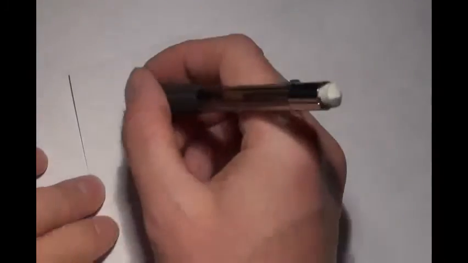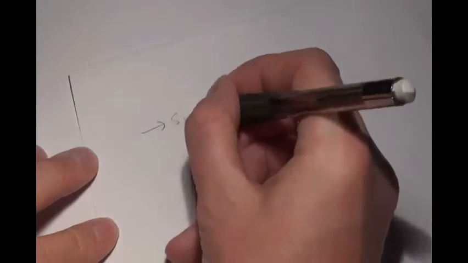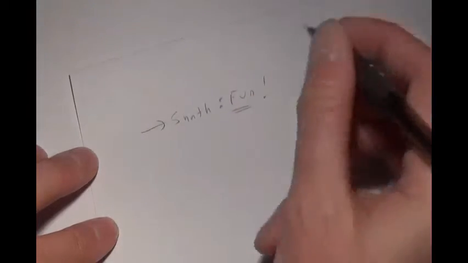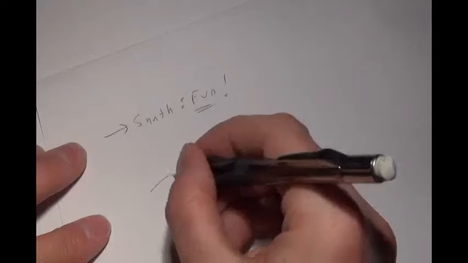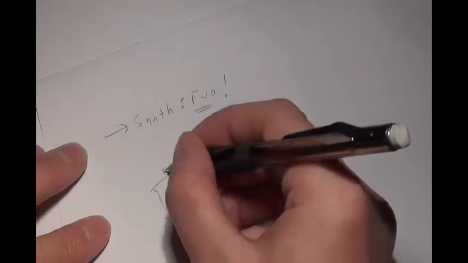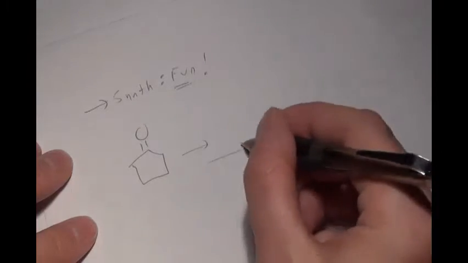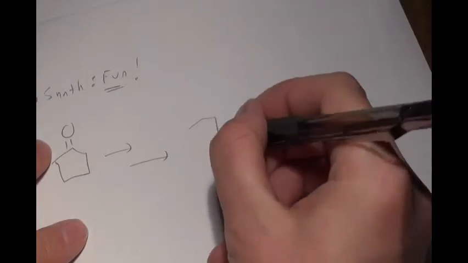Okay, I'll have you do one synthesis problem for fun. Synthesis. Isn't this fun? So it's a 5-member ring ketone, and I'll say, make me this product.